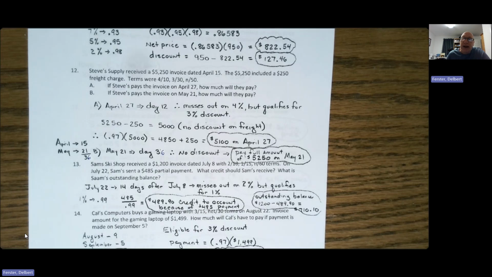To find the outstanding balance, we take the original balance of $1,200 and subtract off what we get credited as a result of that early payment, the $489.90. We find out that these people still owe $710.10. It's just the difference between the $1,200 and the $489.90.